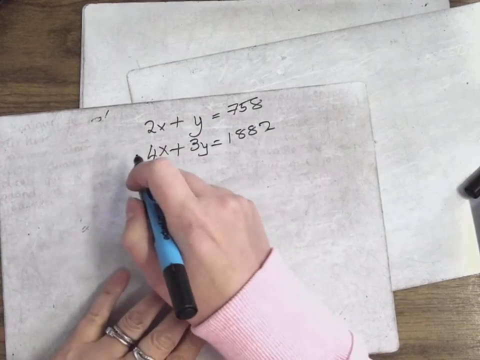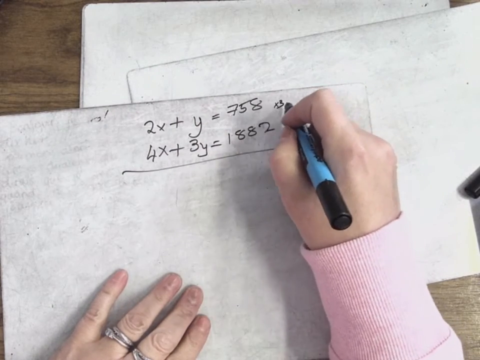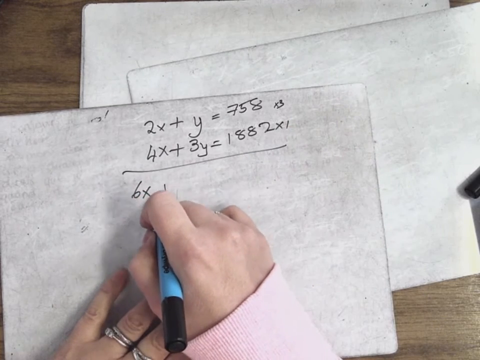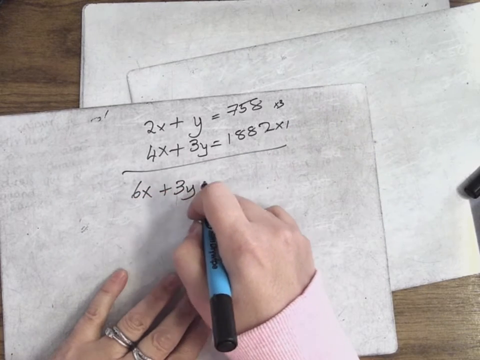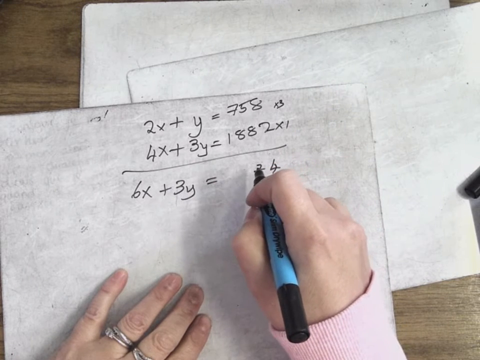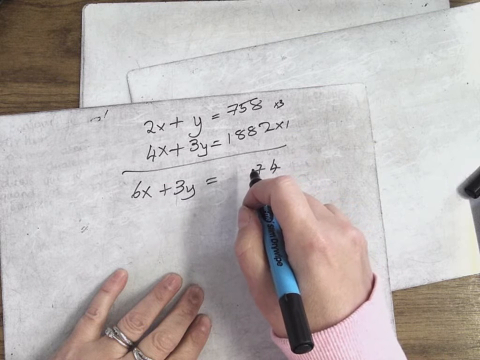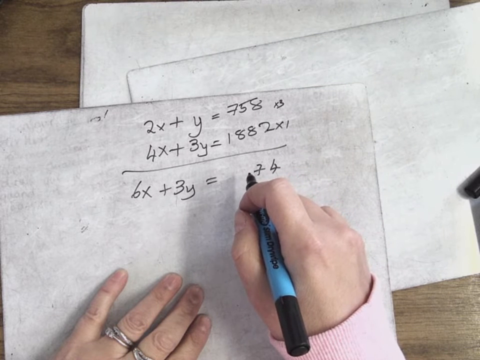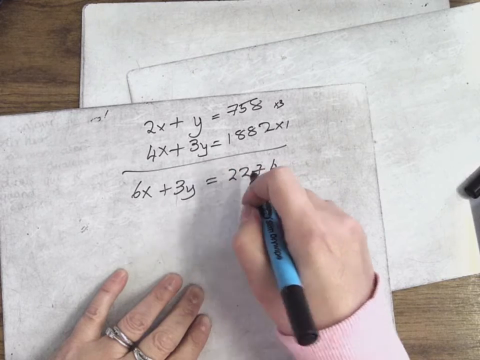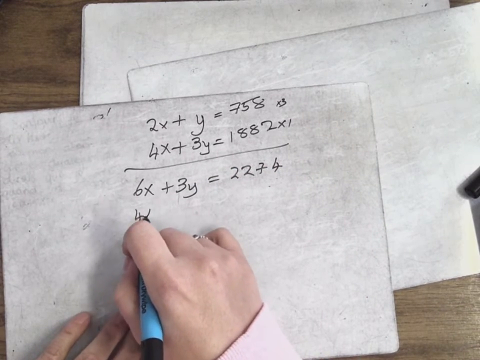So again, they're not the same, so you have to multiply the top line by 3 and the bottom line by 1. So that's 6x plus 3y equals 2274. I think that's right. You can check me if you want, I don't mind.